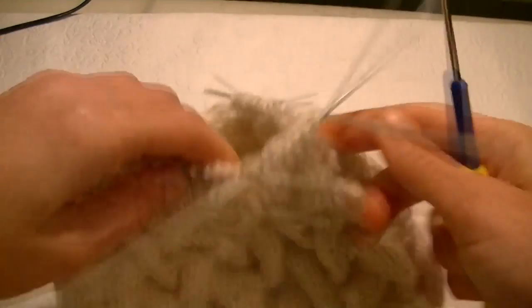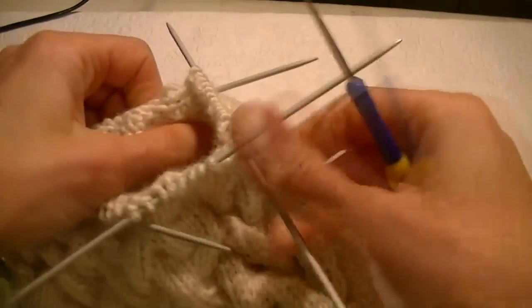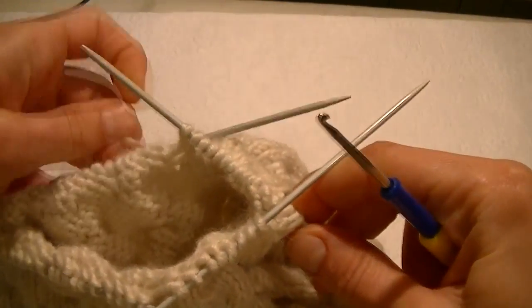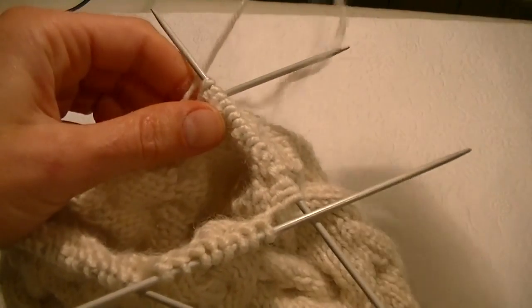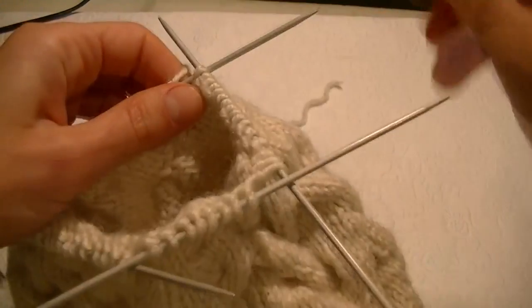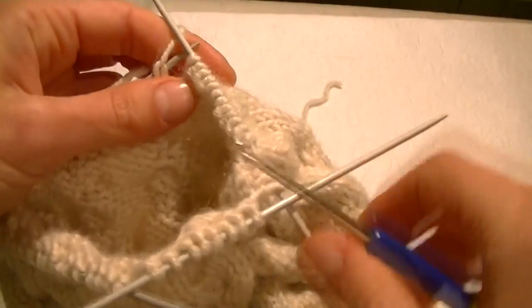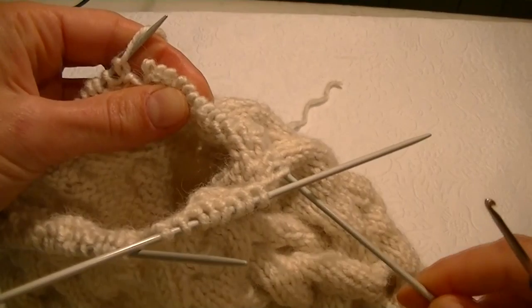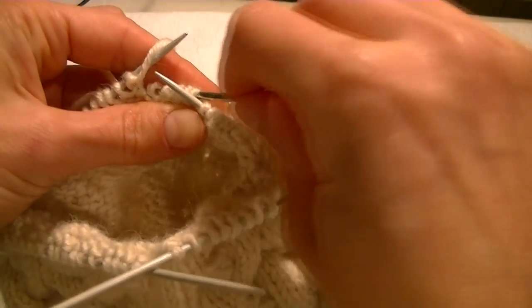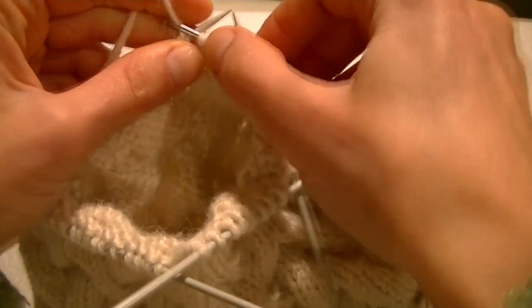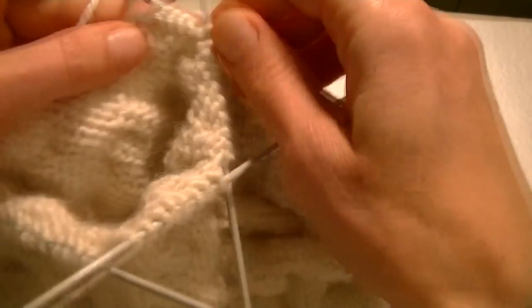We take a crochet and stretch the thread through the stitches. Grab the thread and thread it through the stitches.